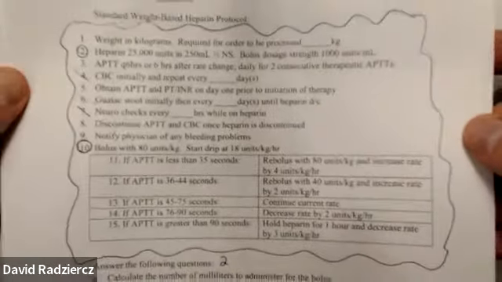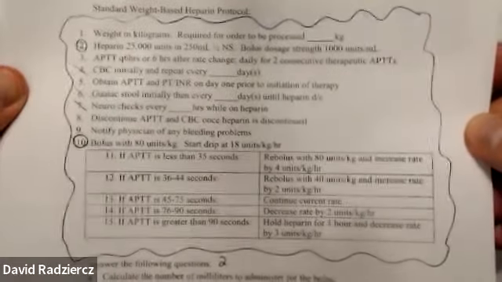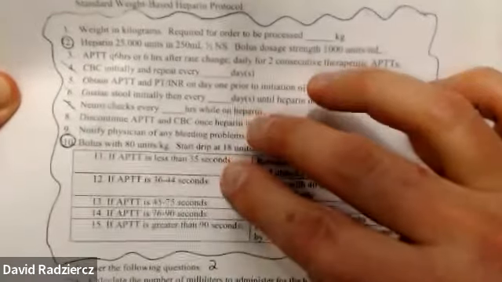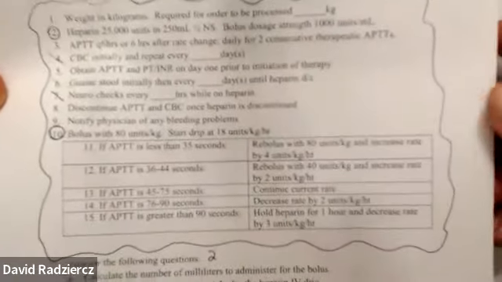So the first thing you need to know is that everything that I have surrounded in a border there is just a protocol. It's something that would be followed by the hospital or the clinic that's doing this Hepburn protocol. I'm trying to get the camera to stop pulsating, but I don't know how to do that.